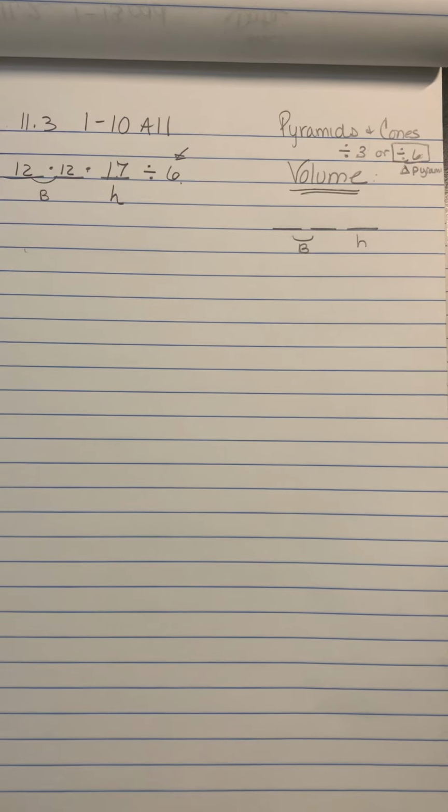Why? Because you have a triangular base, which is divided by 2, and a pyramid, which is divided by 3. So if it's divided by 2 and divided by 3, that's the same thing as dividing by 6. A half and a third make 1/6. So that's how you're gonna do those volumes.